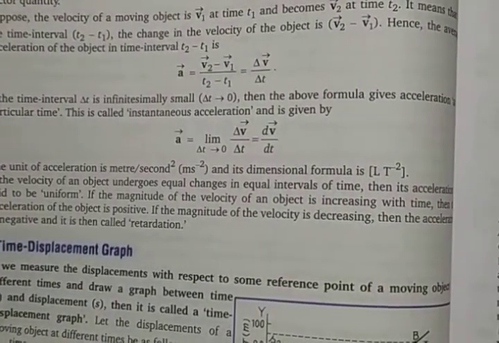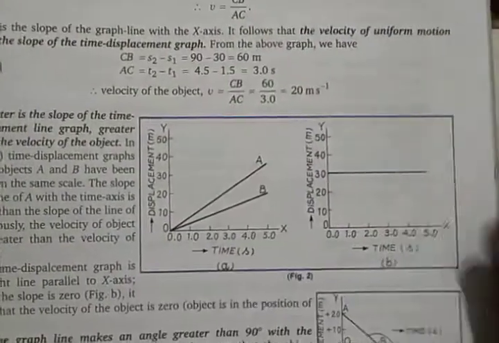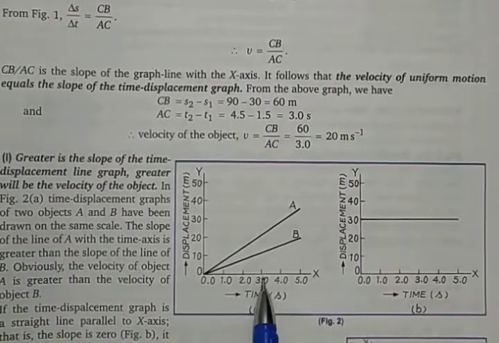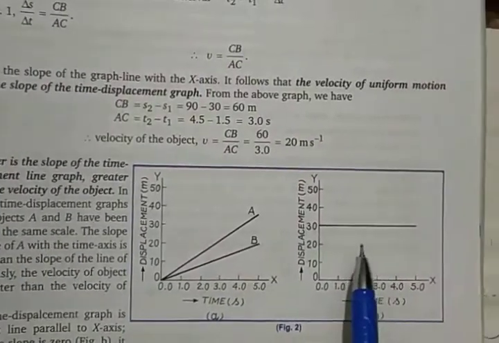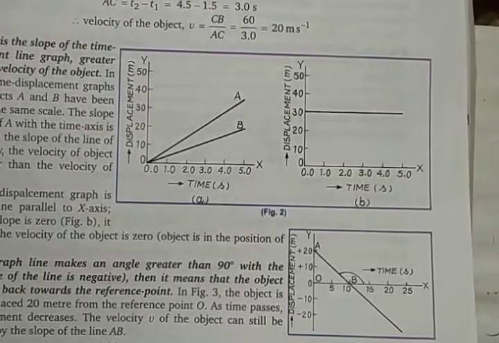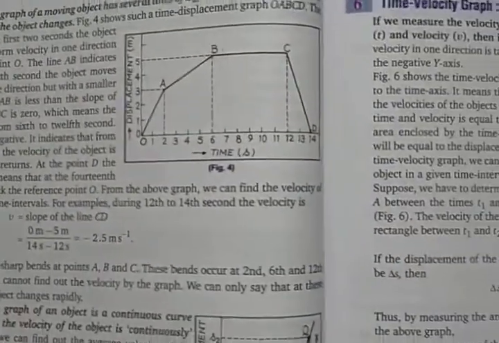The time displacement graph has a few graphs: the greater the slope, how it will be. One is the displacement and time graph, then the uniform velocity graph, as well as the negative slope of the graph, and how it will go. You can take a very quick look. Don't spend much time; these are not the ones to spend more time on.